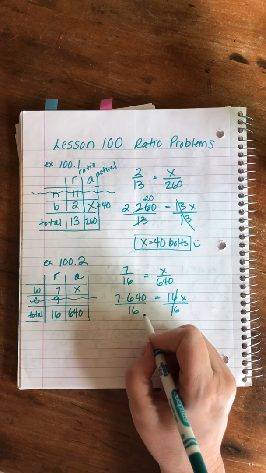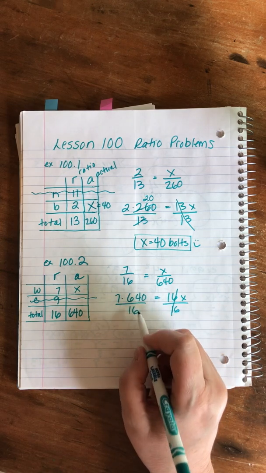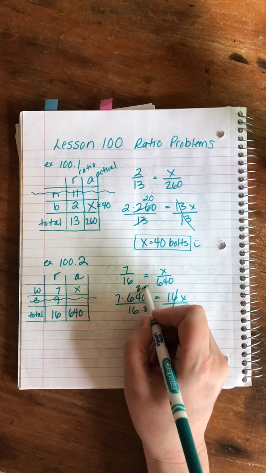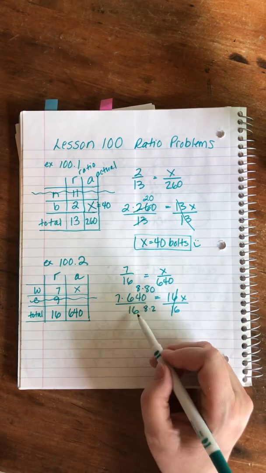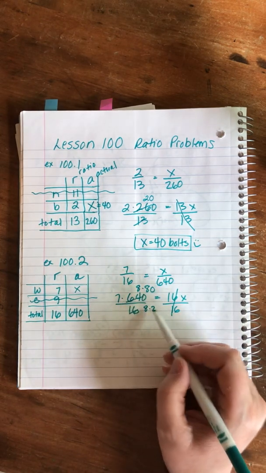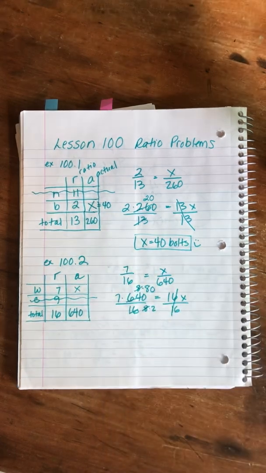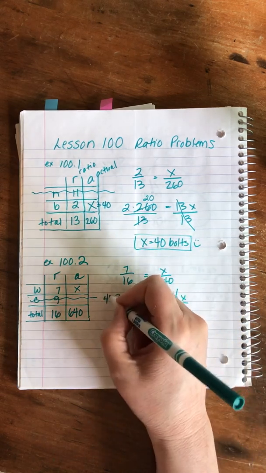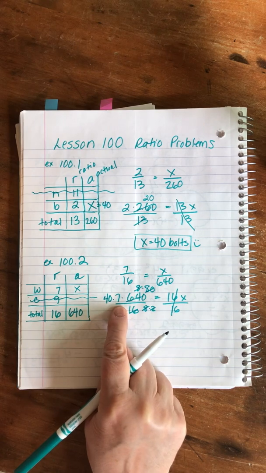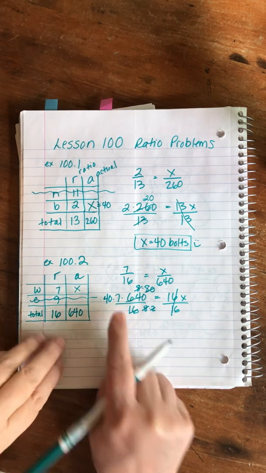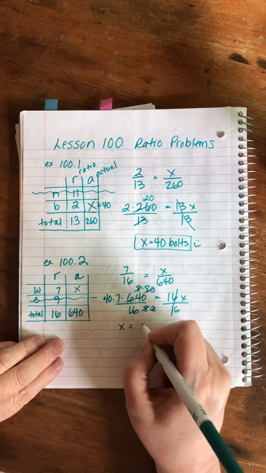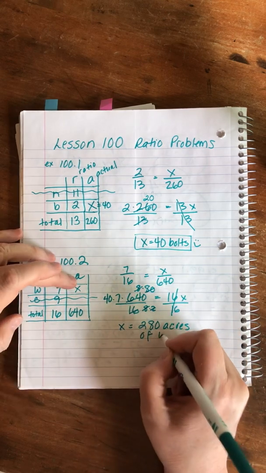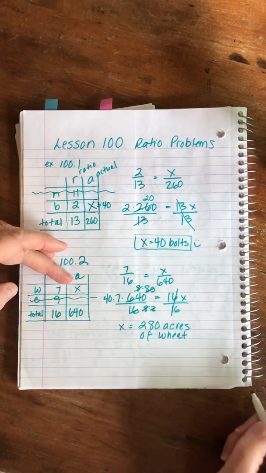16. Okay, I can see 8s in both of these numbers. I can see 16 is 8 times 2, and 640 would be 8 times 80, wouldn't it? Right? 64 and 0. Okay, so I'm going to cross these numbers up because I've rewritten them in factors. The 8s cancel automatically. Now I can simplify 80 over 2. That's 40. I'm writing it over here because these are my only 2 numbers left. 40 times 7, that means that X equals 280 acres should be planted of wheat. That's the right answer.